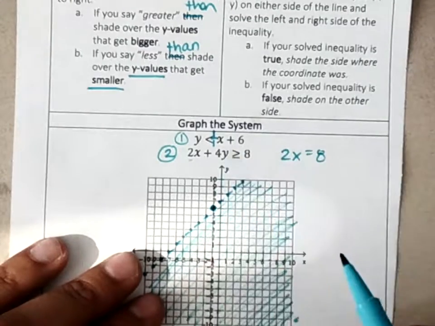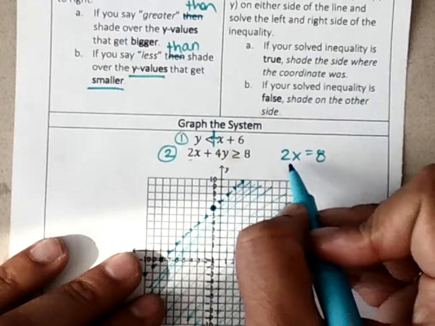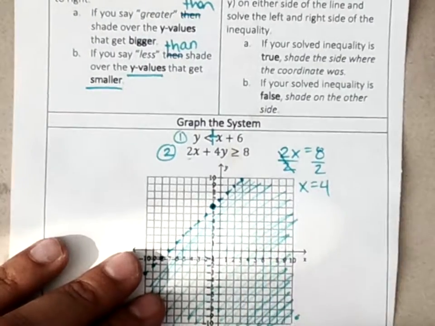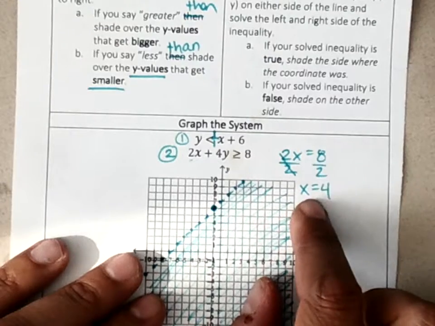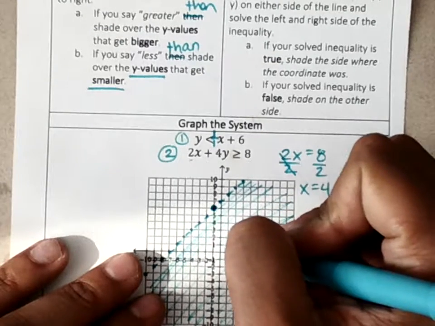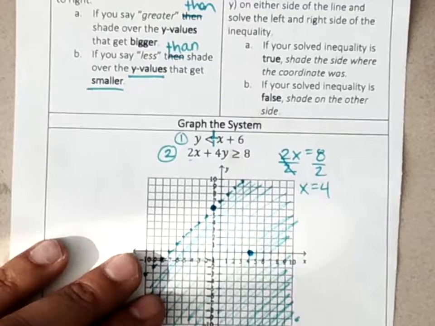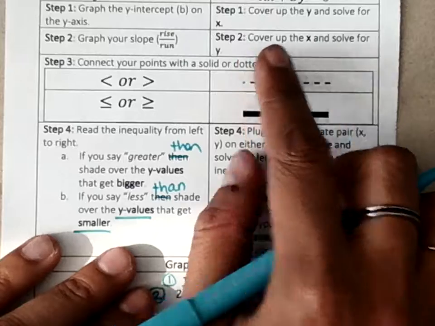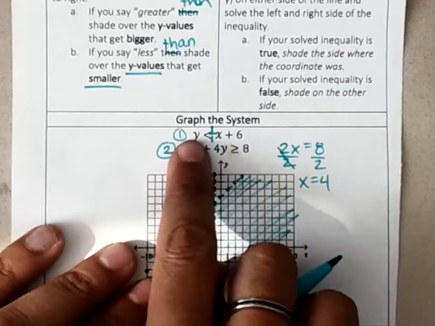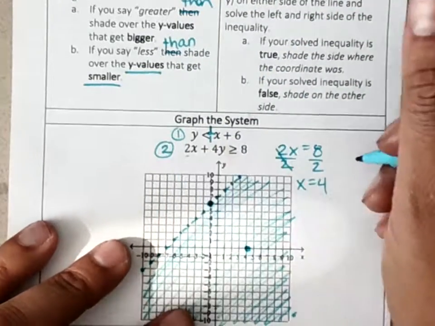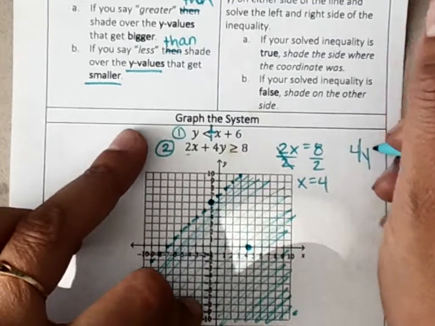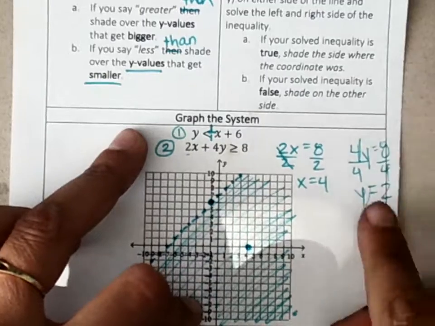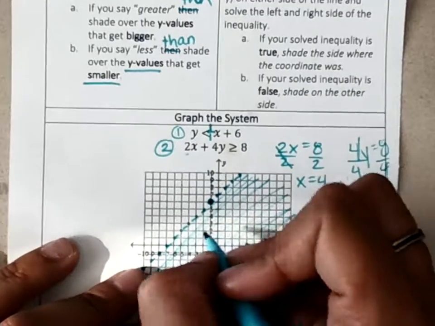We're going to ignore the inequality right now. If I were to isolate this, I'd get x equals 4. That means my x-intercept is 4, so I'm going to put a point on 4. My second step is to cover up the x and solve for y. I cover up x, 4y equals 8. I divide by 4 and I get y equals 2. This is my y-intercept, so I put a point on 2.